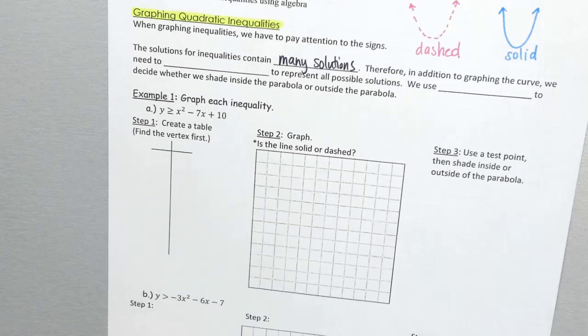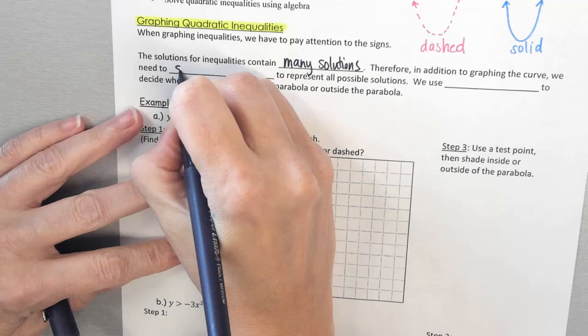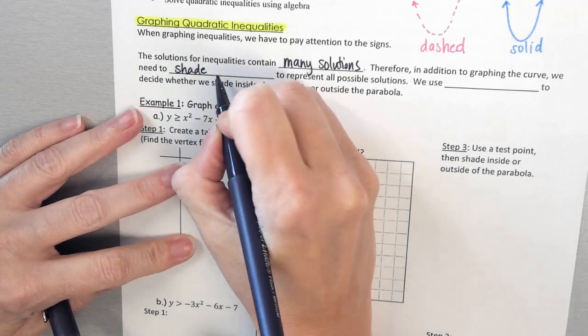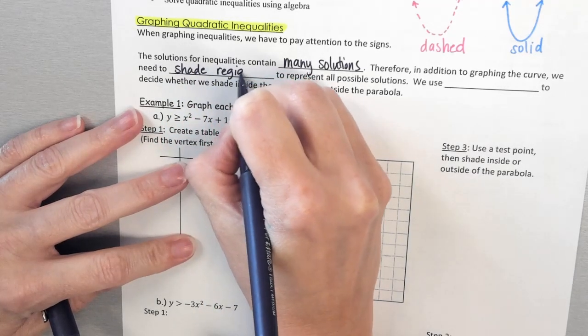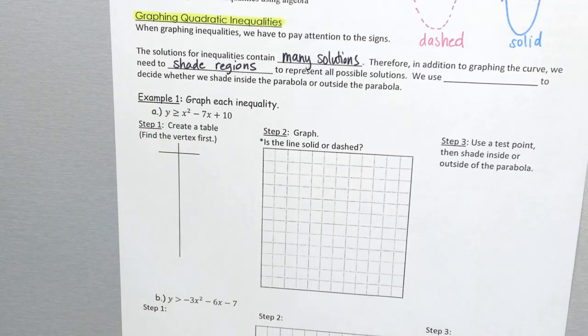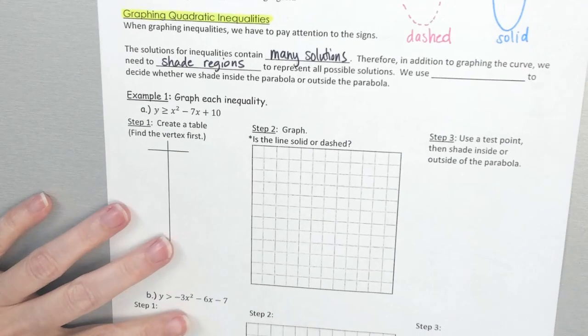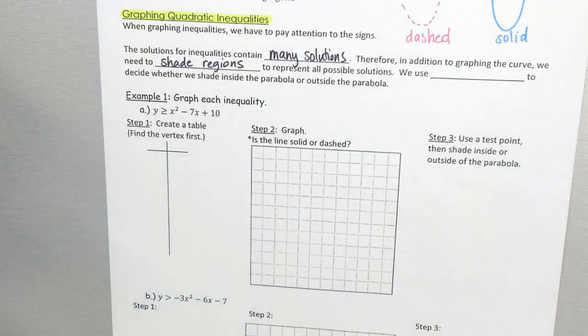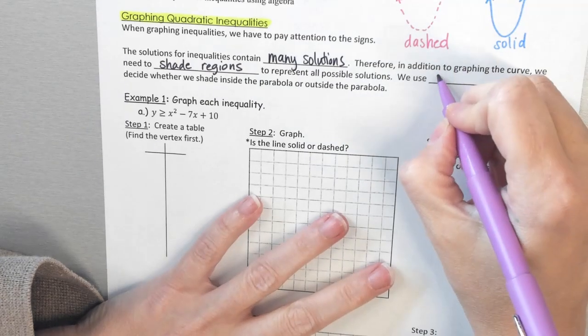Okay, so therefore, in addition to graphing the curve, we need to shade regions to represent all those possible solutions. Now we are going to use test points. You guys may have remembered that we did this earlier this year.